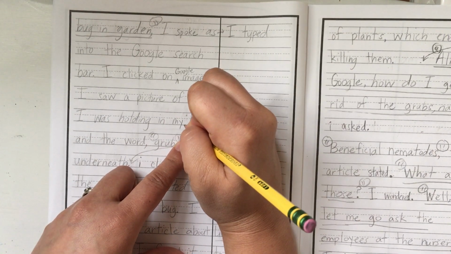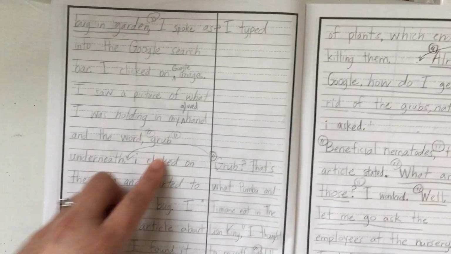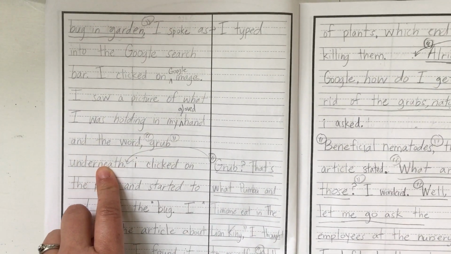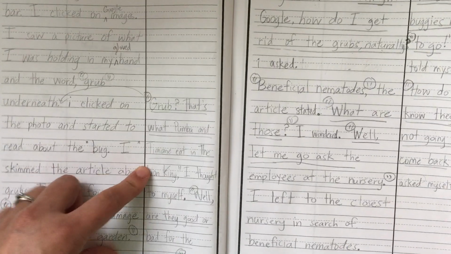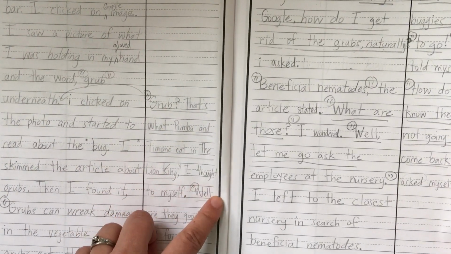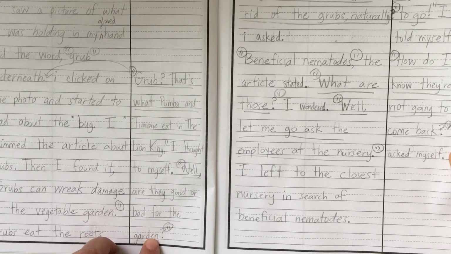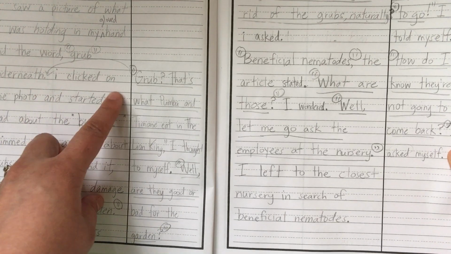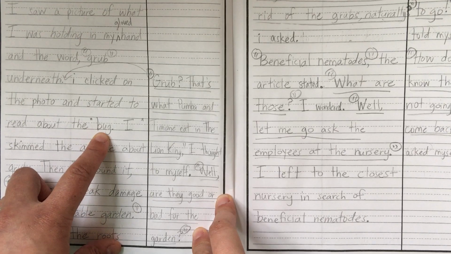How about I had a glove on my hand? I can say in my gloved hand. And the word grub underneath. Grub. That's what Pumbaa and Timon eat in The Lion King, I thought to myself. Well, are they good or bad for the garden? I clicked on the photo and I started to read about the bug.